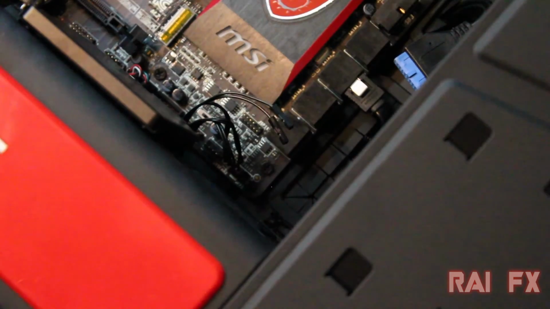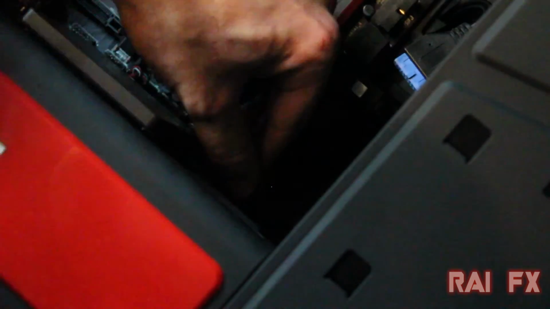The connector itself, as far as the part in the case, the connector from the case, should tell you the name of each connector.